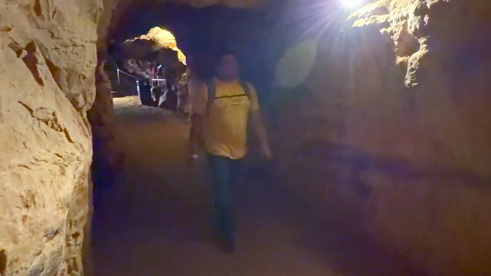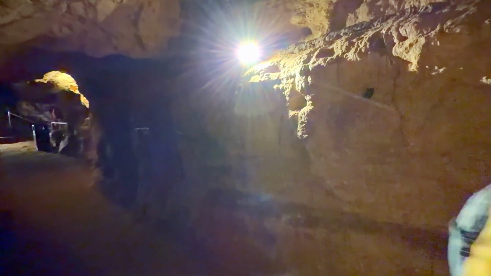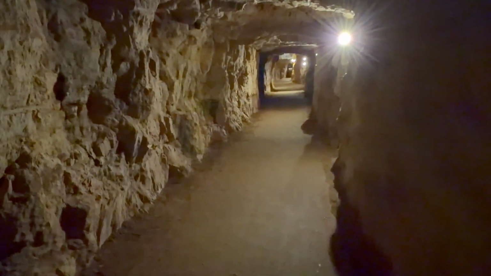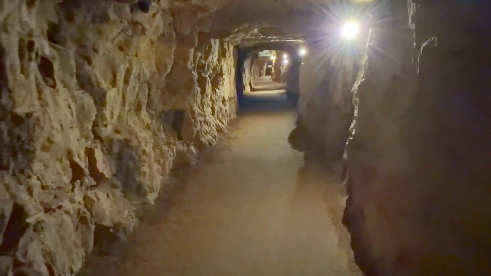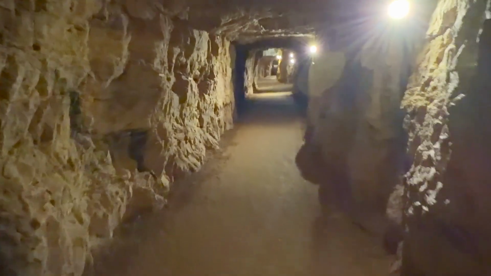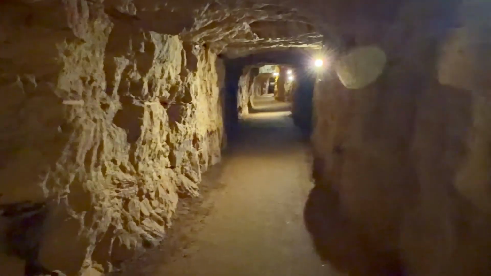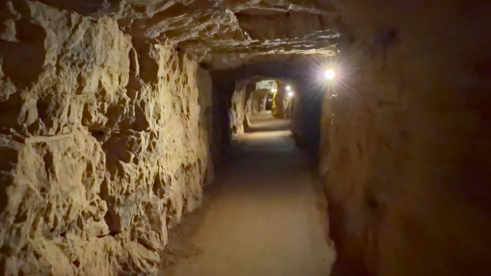And here we have Dr. Sengupta sleuthing through the caves. And here we are on the long tunnel out. Oh, and this whole thing was blasted by dynamite, which is why it's big and wide and nice.